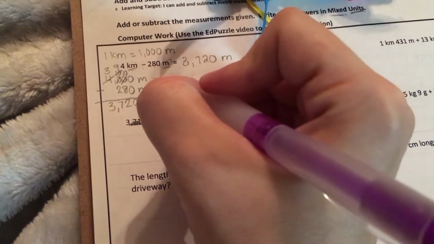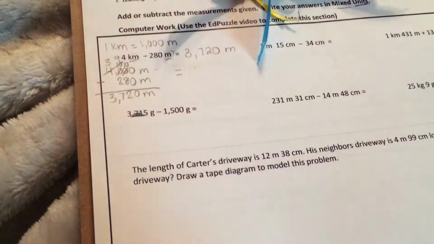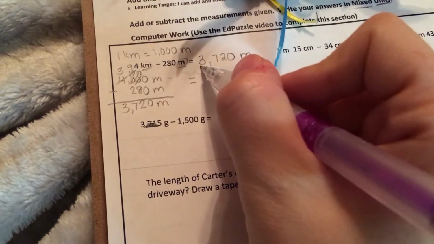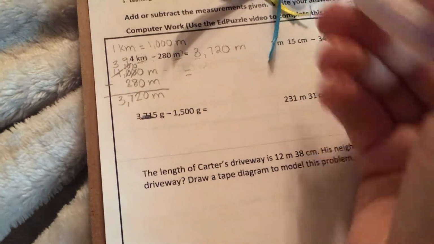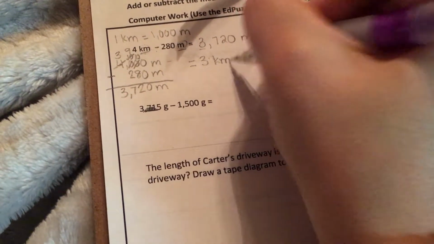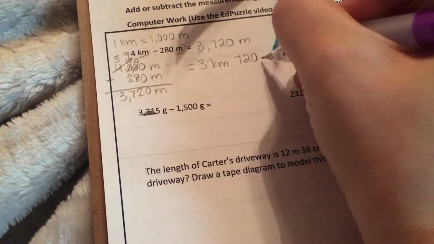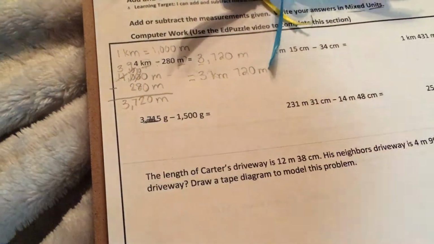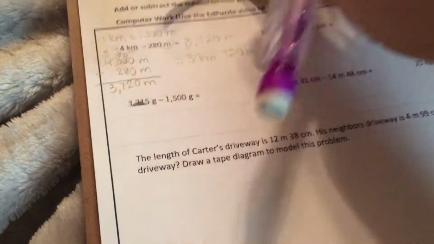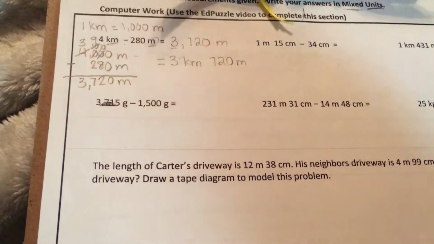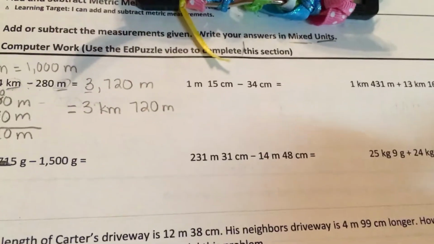So remember that if kilometers has 1,000 meters, we want to look into our thousands place. So here we have a 3. That would mean that we have 3 kilometers and then 720 meters. So I'd like for you to state your answers both ways. Alright, let's look at the next one.